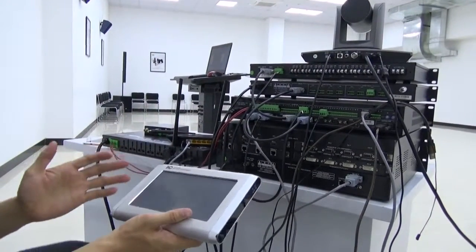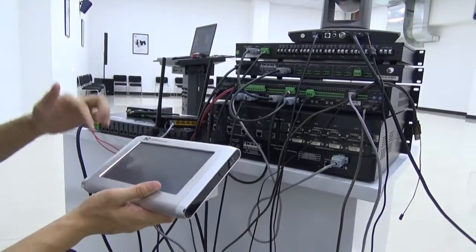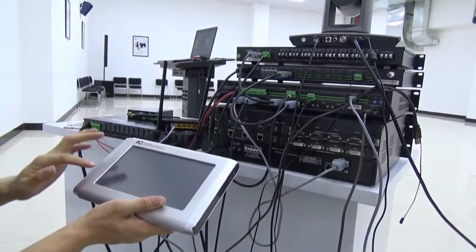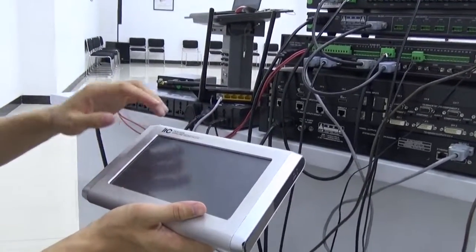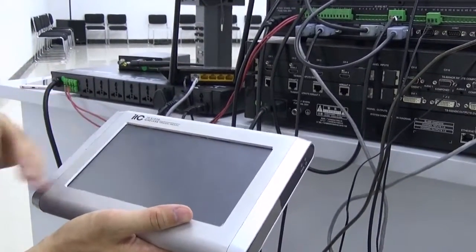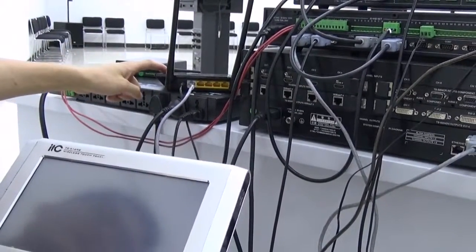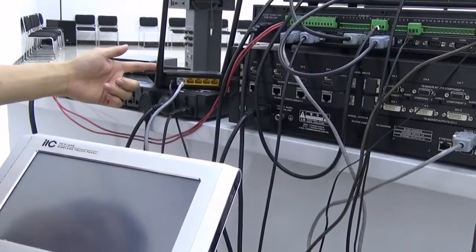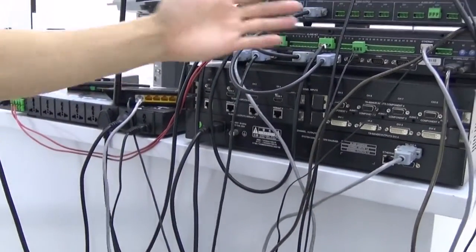Okay, here you can see a touch screen. After we program and download the programming in the panel, we can control from the panel. After the panel signal is sent out, we connect the Wi-Fi through the router. And the router, because you connected another cable 5 to the host.